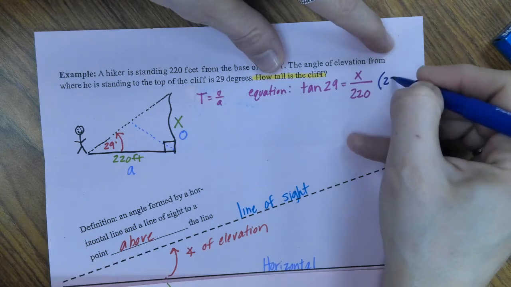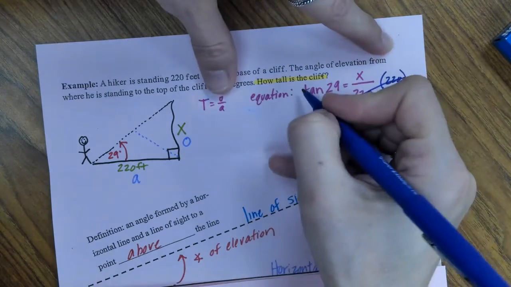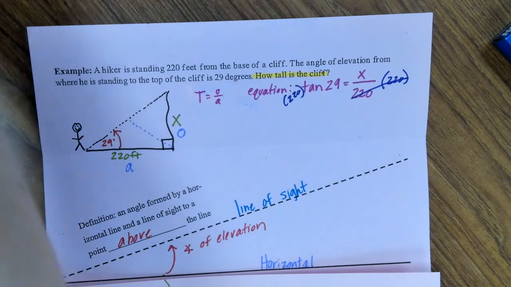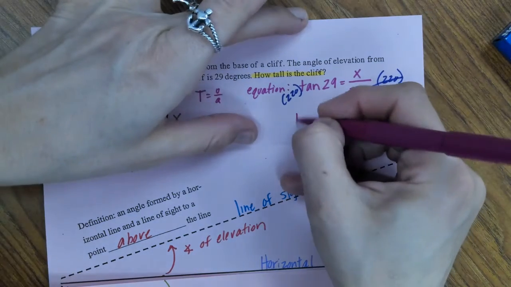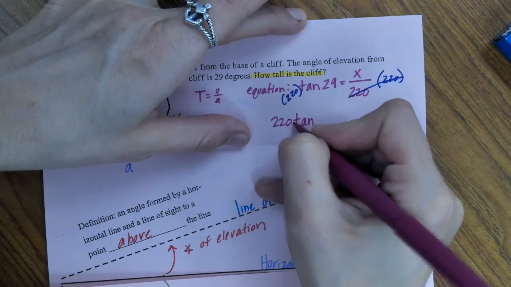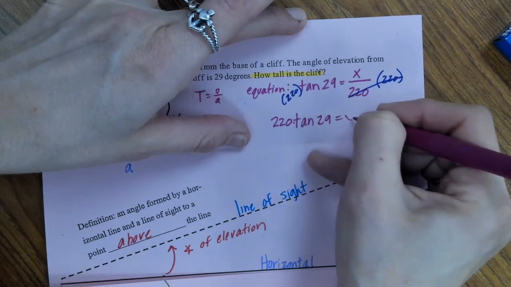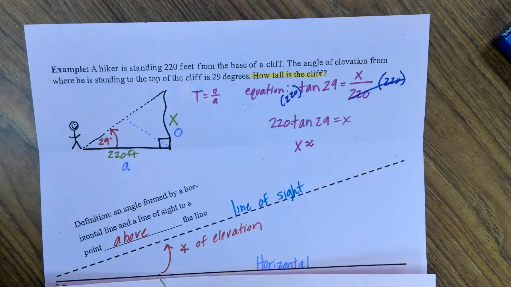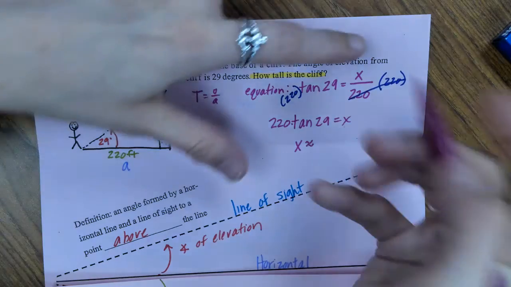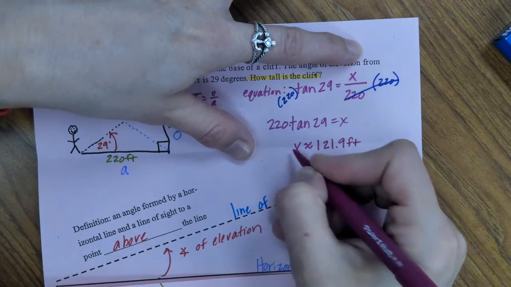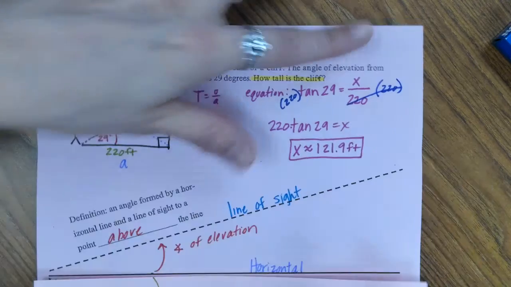Multiply both sides by that 220, so these cancel. And then we can come up with, once we put this into our calculator, x equals 220 times the tangent of 29. Go ahead and pause it and put that into your calculator on your own. Now, it does not tell us what to round to, so we'll just round to the nearest tenth. It should come out to approximately 121.9 feet. That is how tall this cliff is.